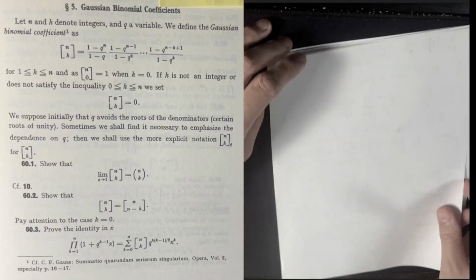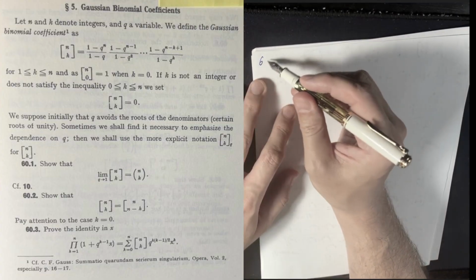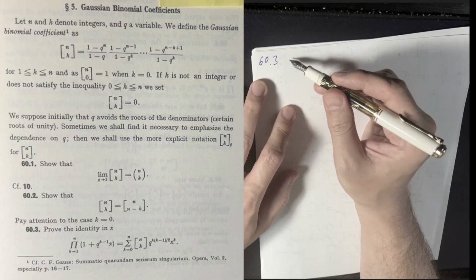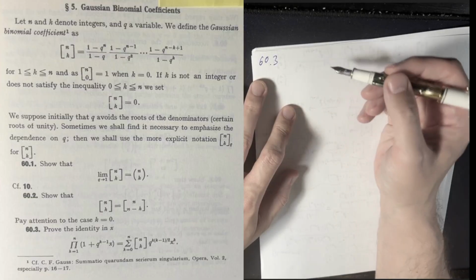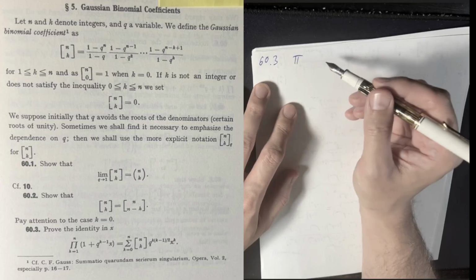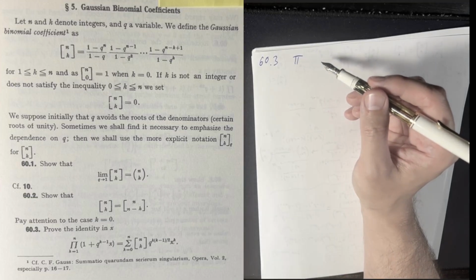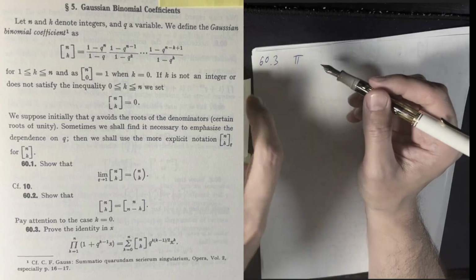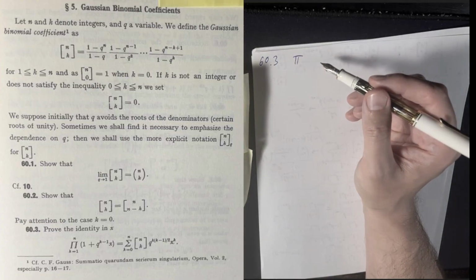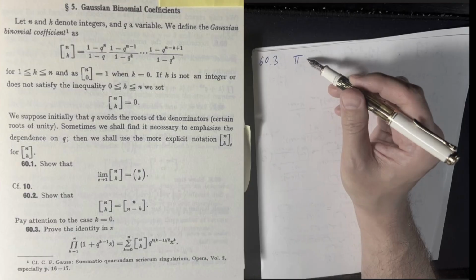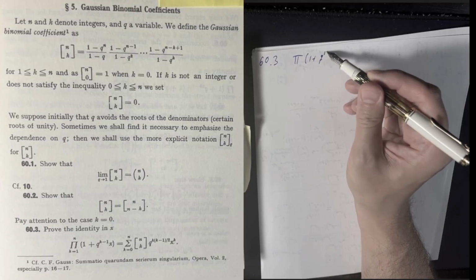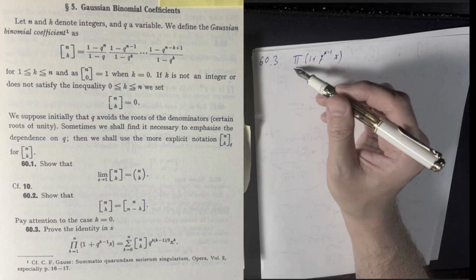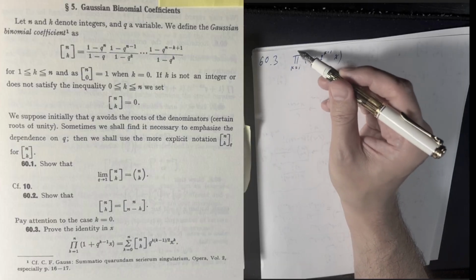Prove the identity. Prove the following in x. It looks like it says the product of, 1 to n of 1 plus q. Let me just make sure I'm writing it. 1 plus q to the k minus 1 x, as k goes from 1 to n.